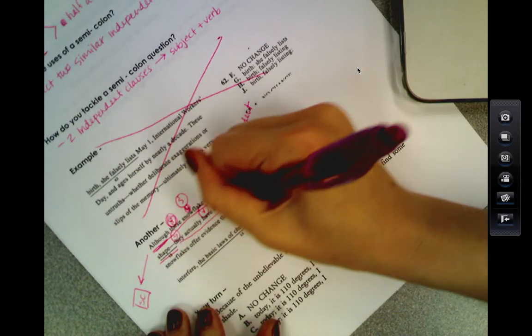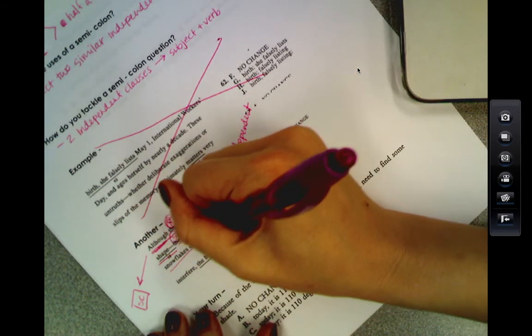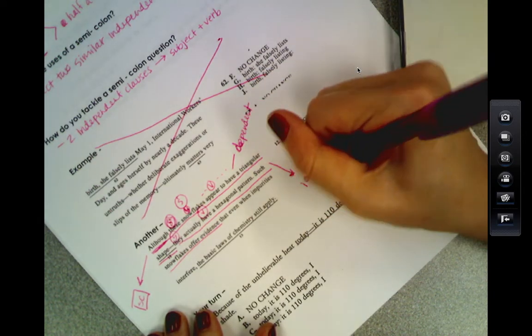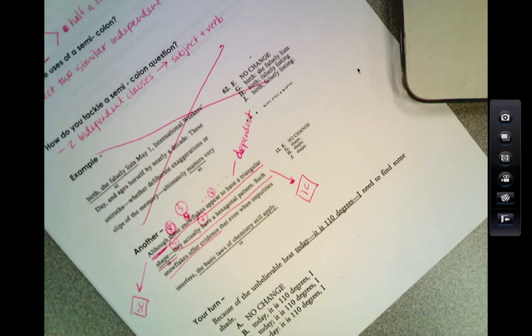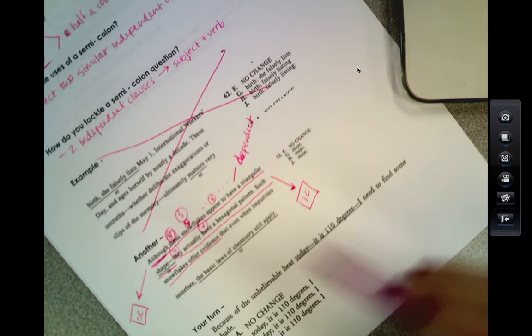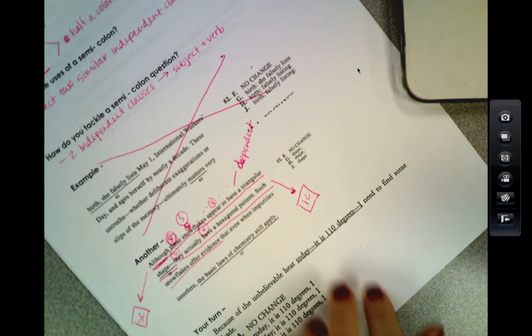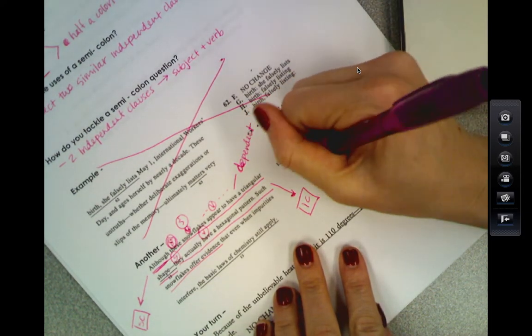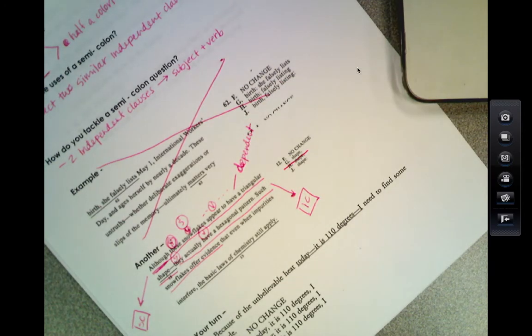And then what comes after it is going to be an independent clause. So I can tell you because of that word although, I cannot use a semicolon here. So I'm going to go ahead and cross out H. Now I'm left with F, J, and G. So let's look at F for a second.